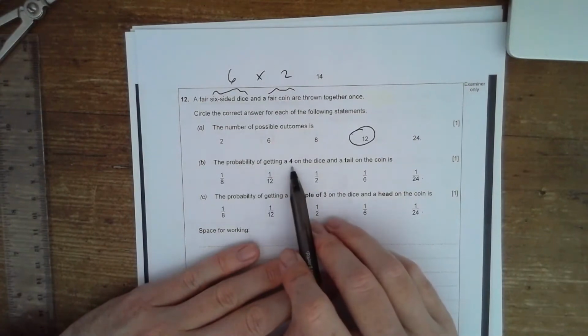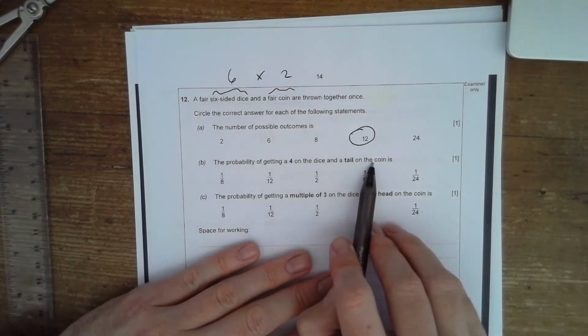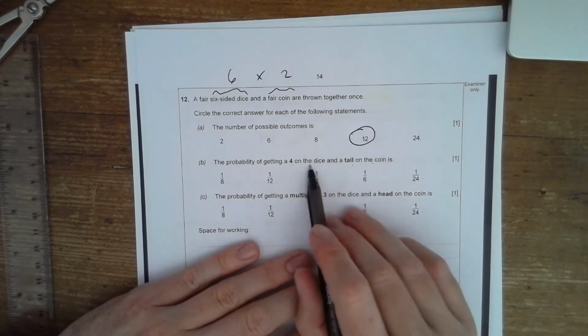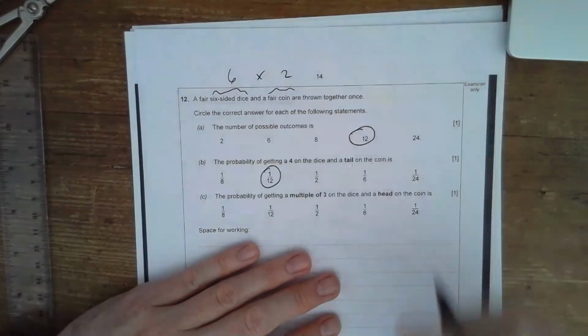The probability of getting a 4 on the dice and a tail on the coin. Now, that can only happen in one place. 1 4 and 1 tail. So we're looking 1 out of 12, which would be that one there.